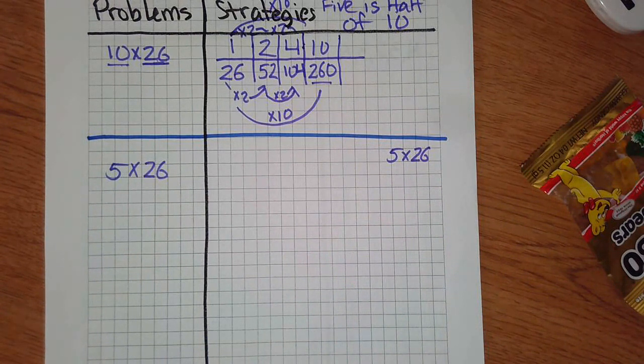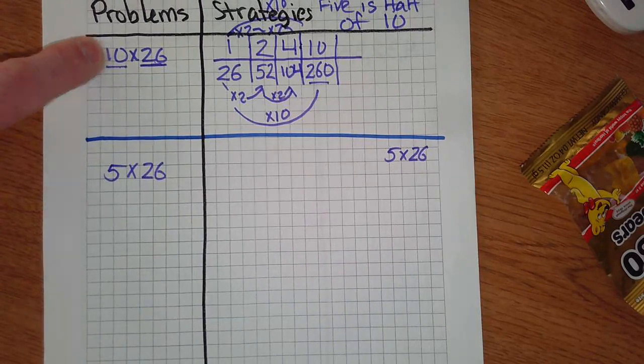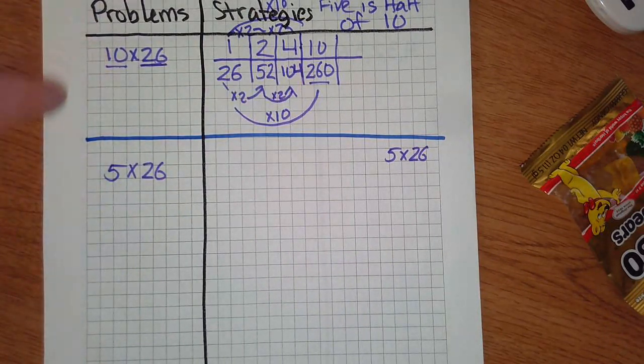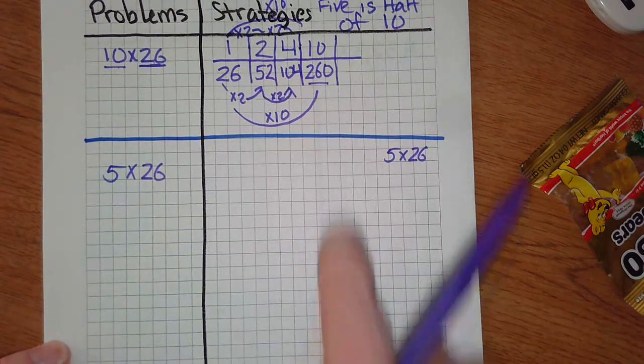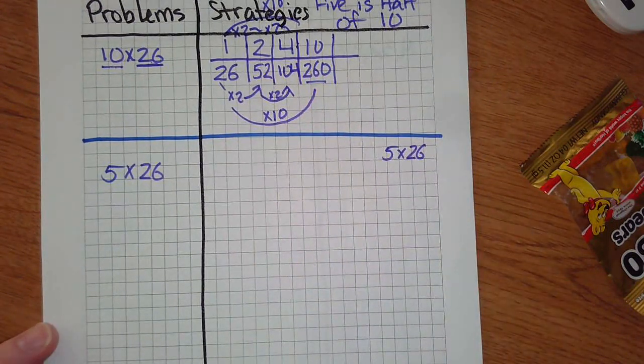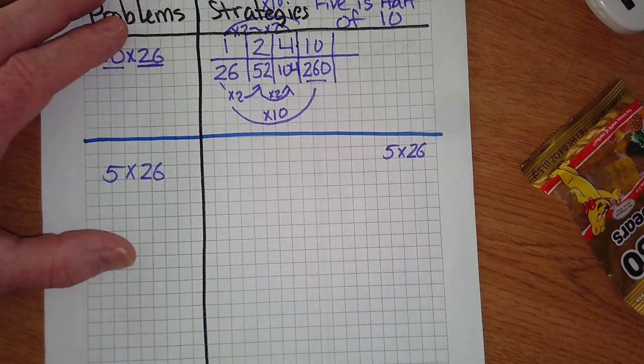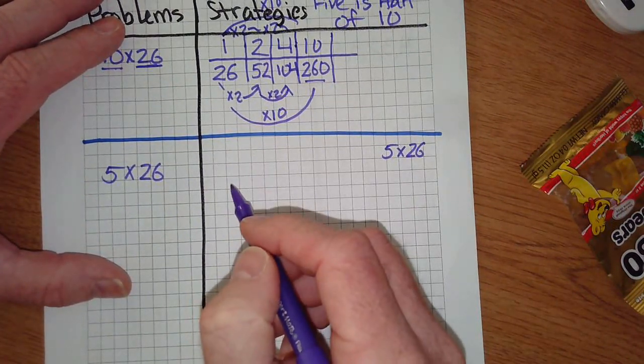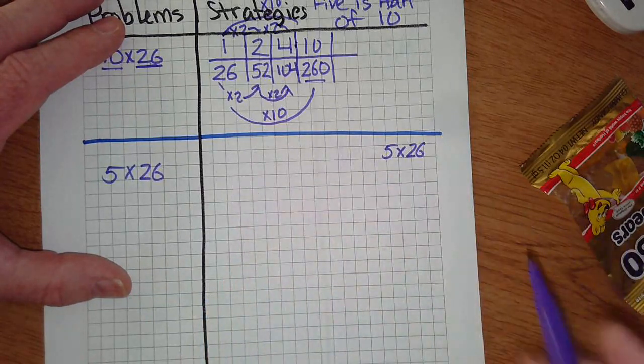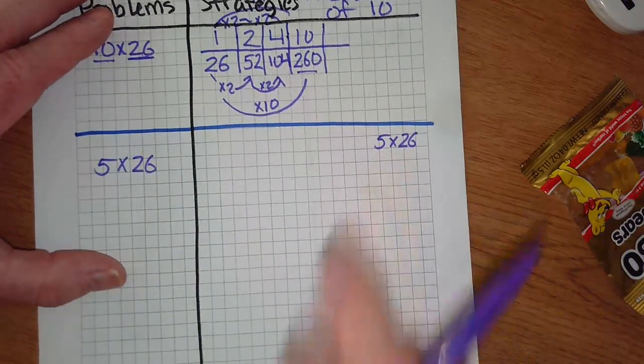If a product grows by 2, then if we double a factor, we double the product. But this time we halved the factor. 10 is half of 5, so that means we can just half the product. To do that, let's try this though. Someone mentioned something. Oh, we could do this. No, let's not do that. Let's try this. So 5 times 26.